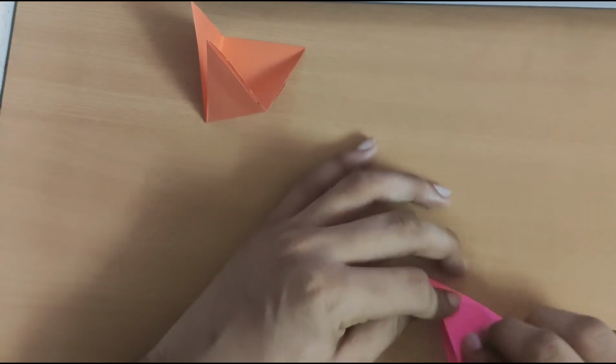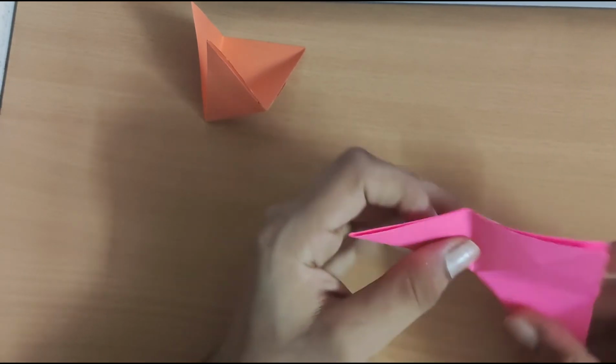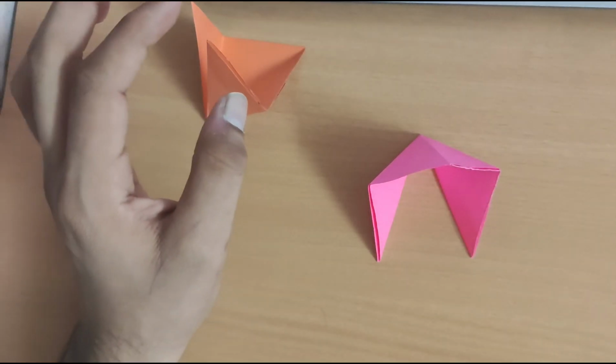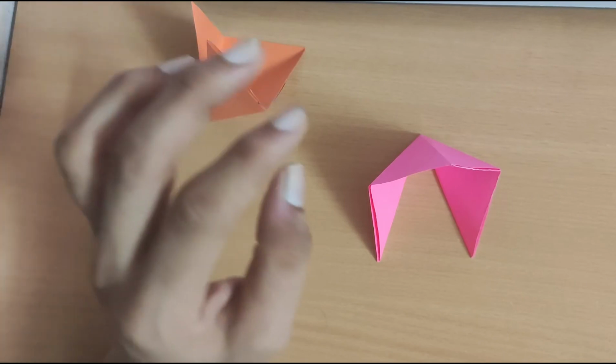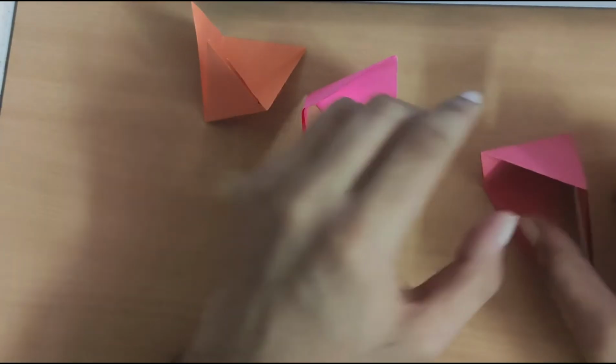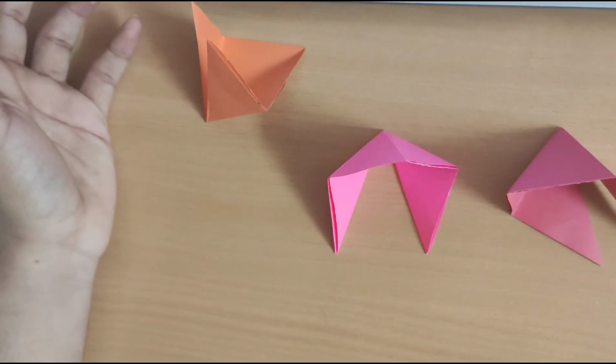Next, the final part is like this. So I have a similar structure, and I'll make another one, which will look like this. Now we'll start building the model.